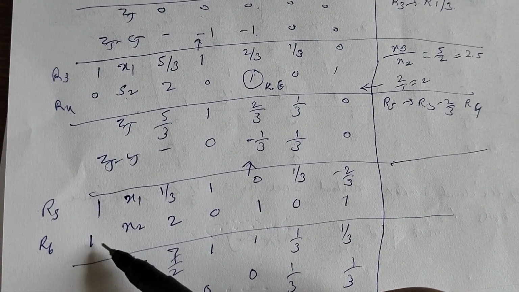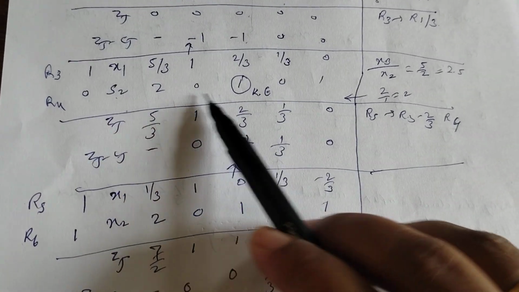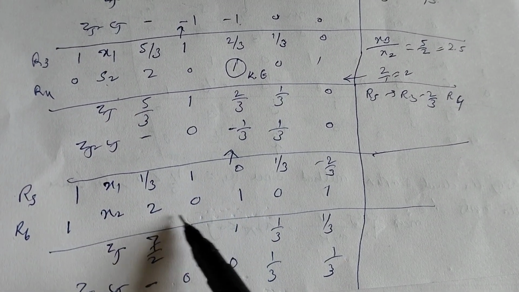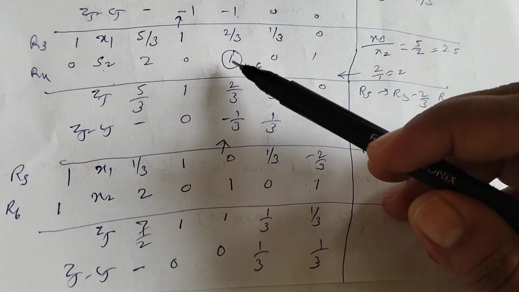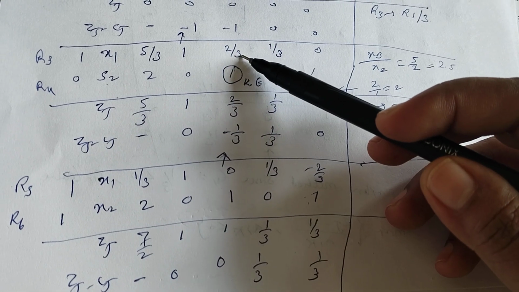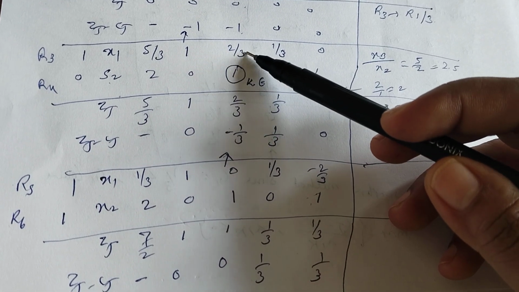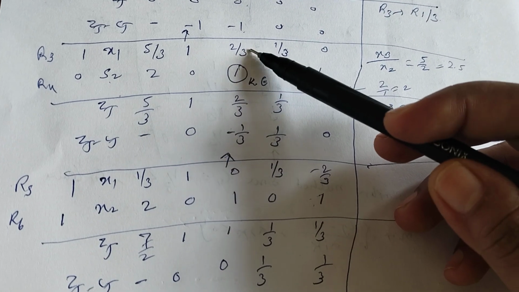The x1, x2 coefficients in our objective function are 1, and write down the key element row as it is. First you have to write the key element row as it is. Now you have to change the element above this key element, whether it is 0 or not. Here it is 2 by 3. Now you have to make this 2 by 3 as 0. For that you need to write the transformations.